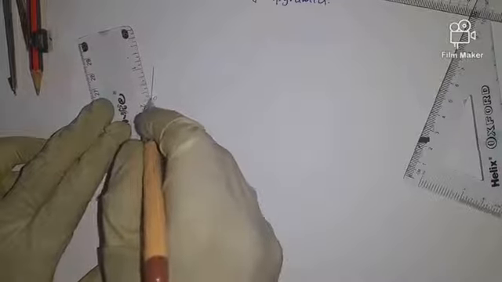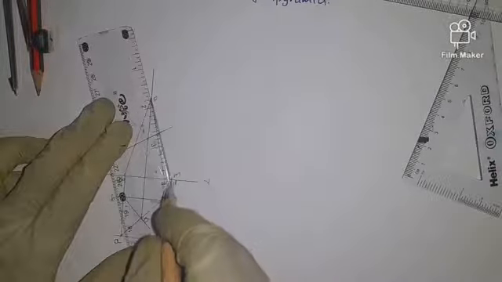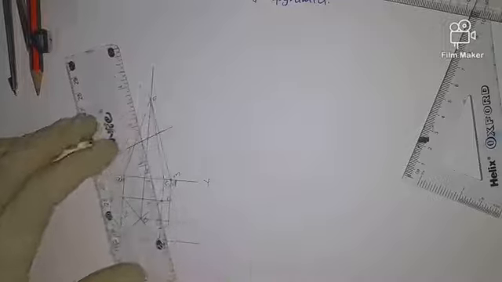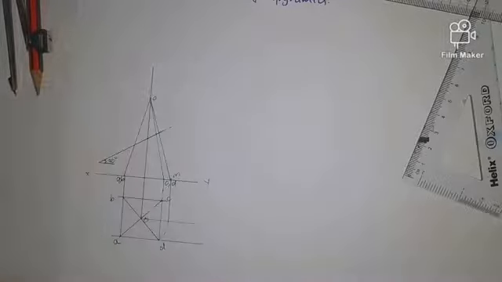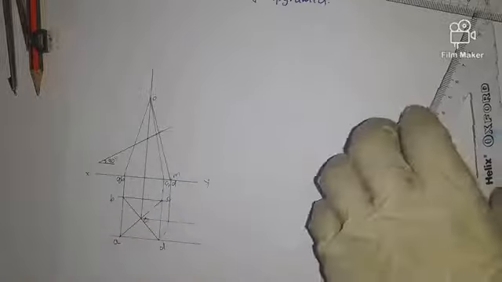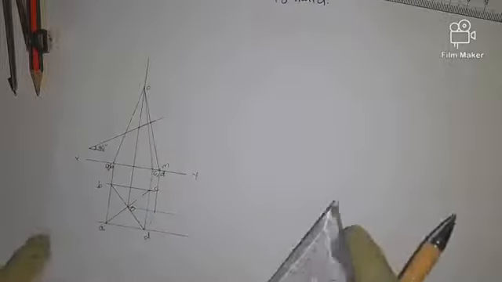So this one becomes our true length of our pyramid. Because OM is our true length, we want to draw the development for the lateral faces, and that means we have to bring this line.